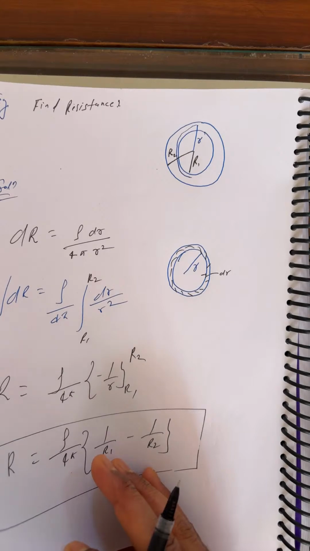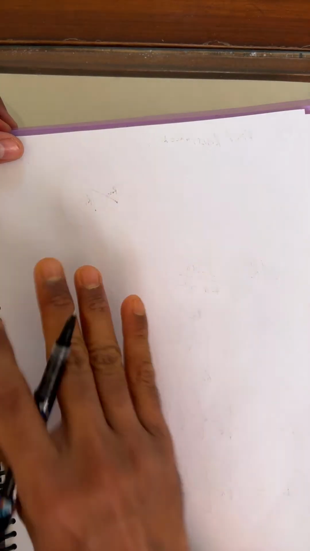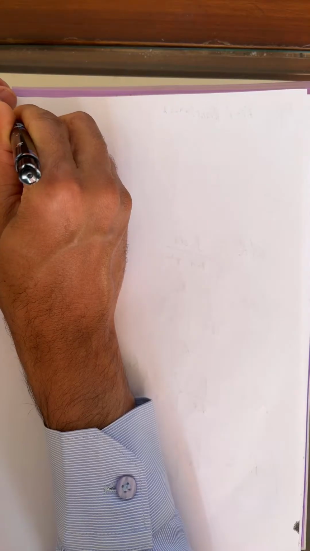Now move here to the next question. JEE Advanced 2017. Now I'm going to solve the questions which came in JEE Advanced 2017. Very good.